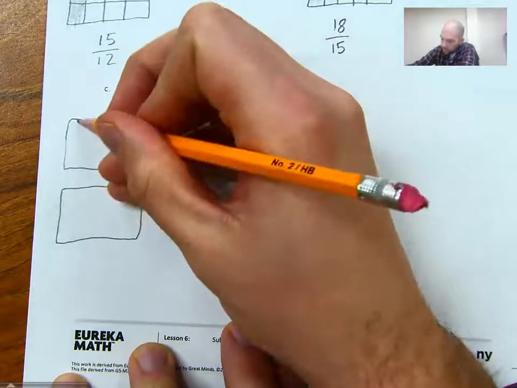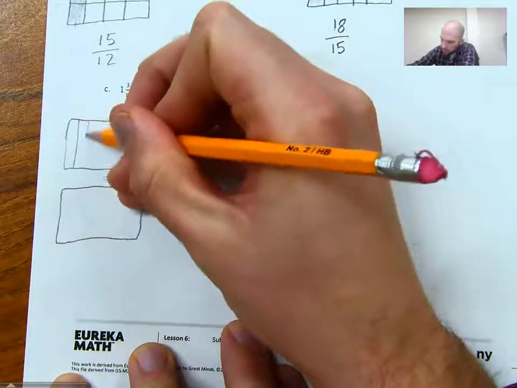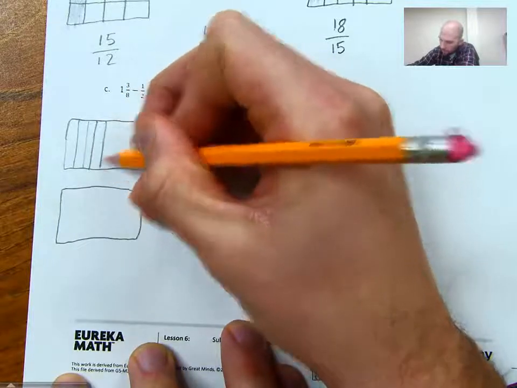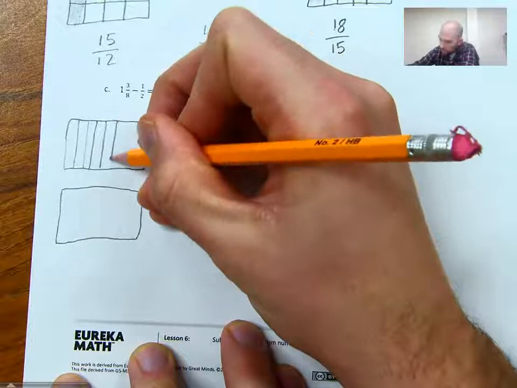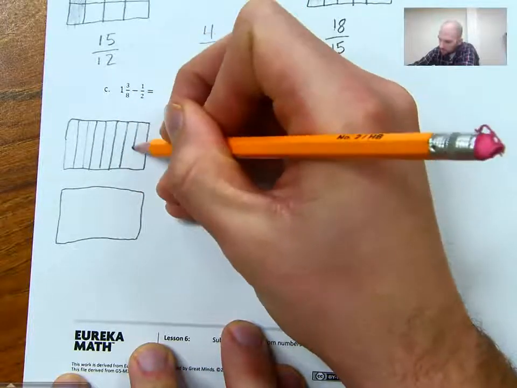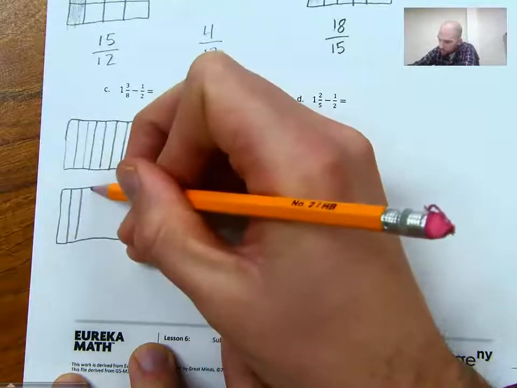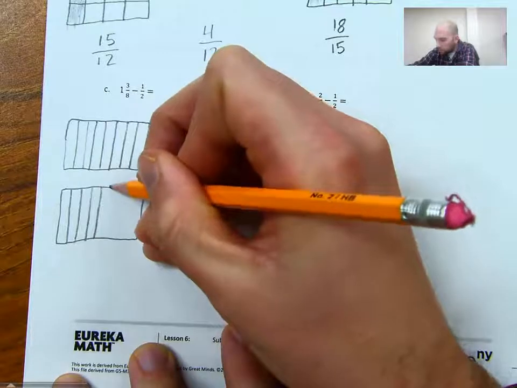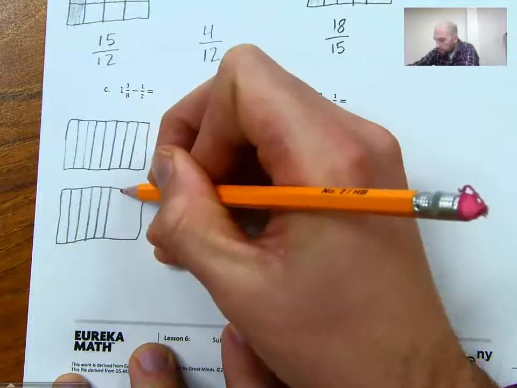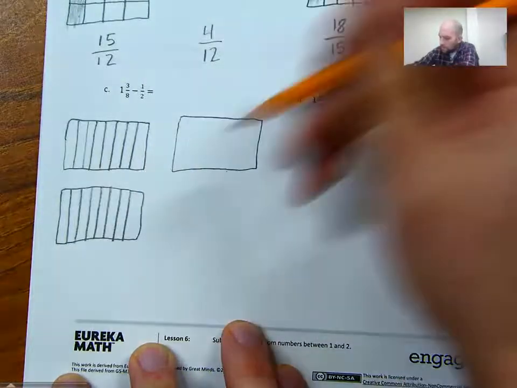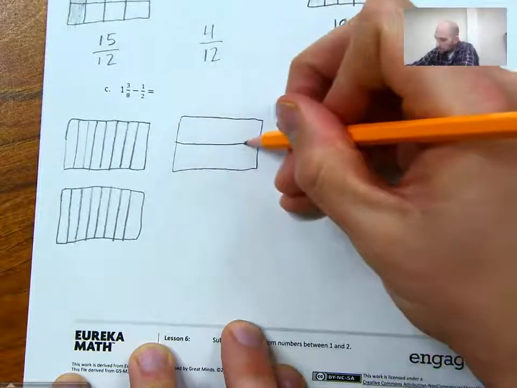To make 8 pieces, we need 7 lines. 1, 2, 3, 4, 5, 6, 7. 1, 2, 3, 4, 5, 6, 7. And then here I need a half.